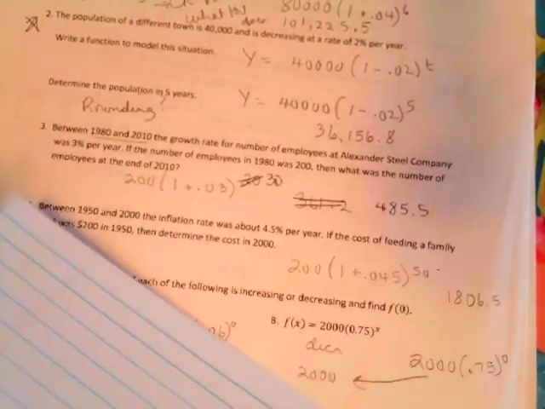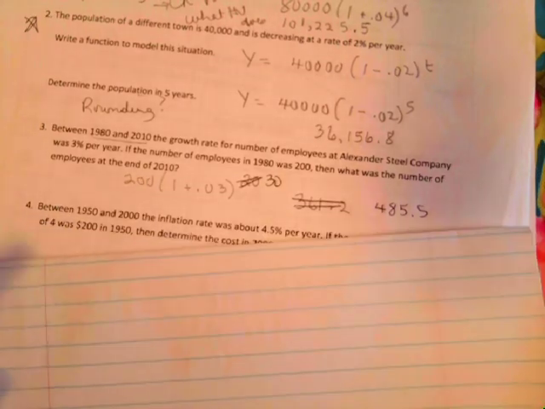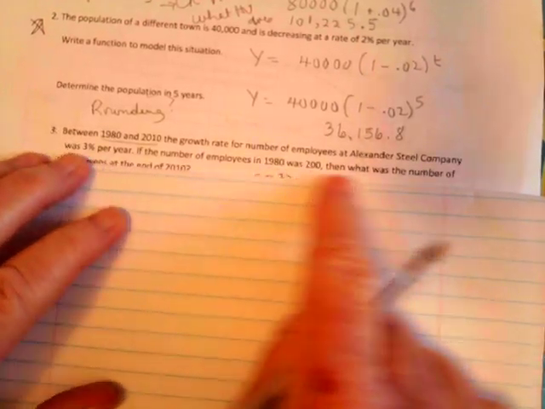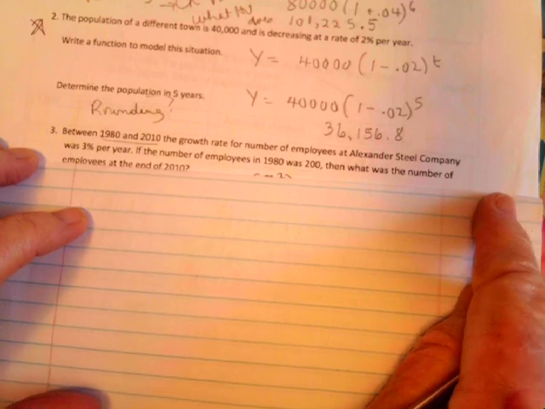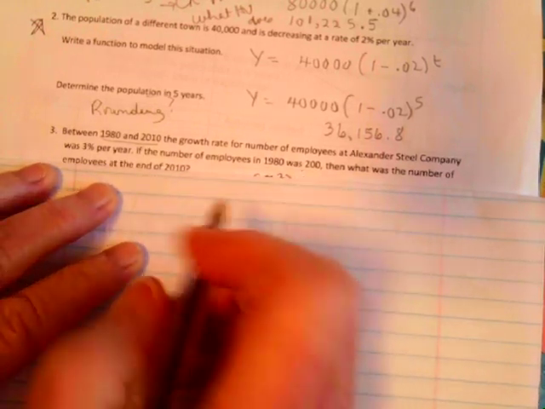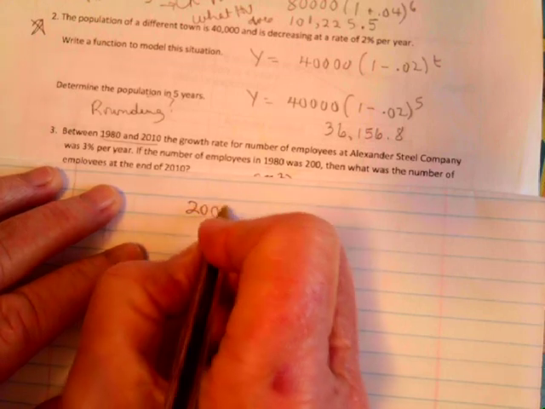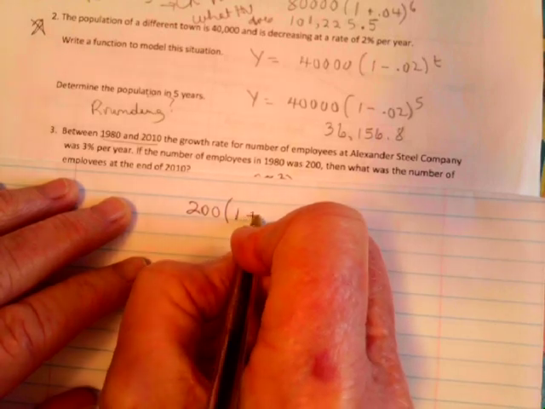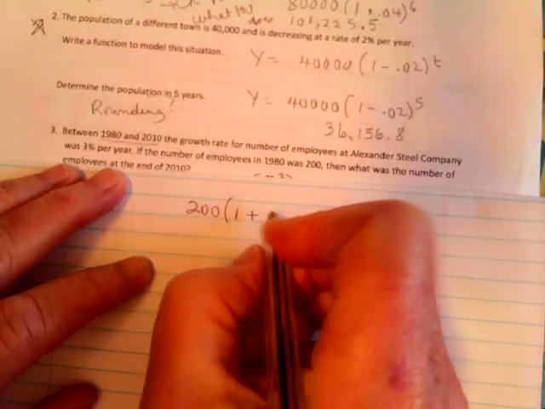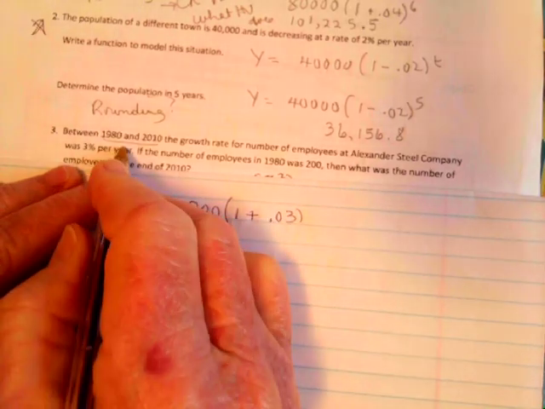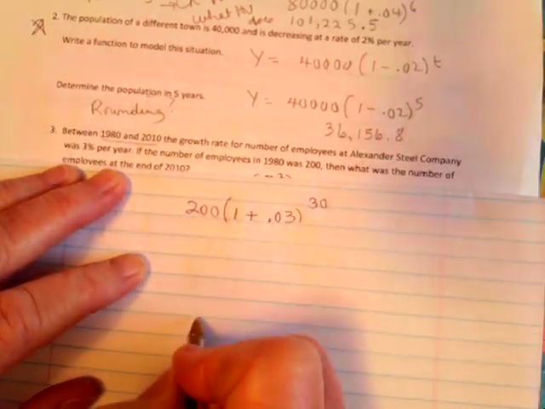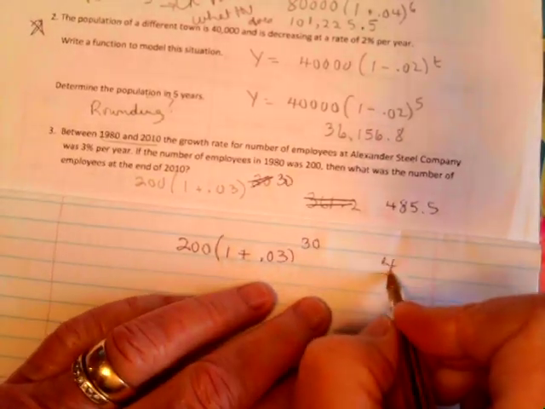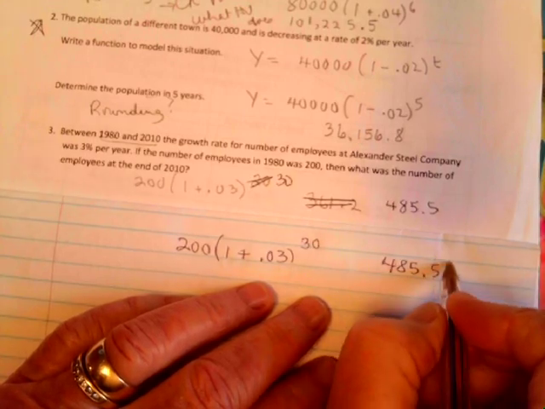Number 3, between 1980 and 2010, the growth rate for a number of employees at Alexander Steel Company was 3% per year. If the number of employees in 1980 was 200, what was the number of employees at the end of 2010? The rate is 3%. From 1980 to 2010 is 30 years. When you put that in your calculator, you have 485.5.